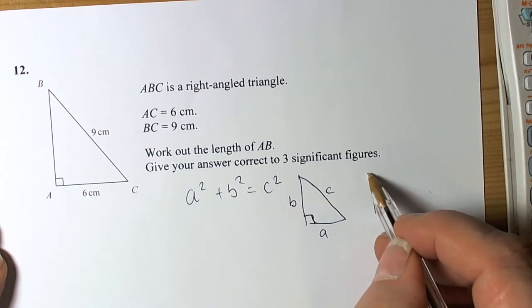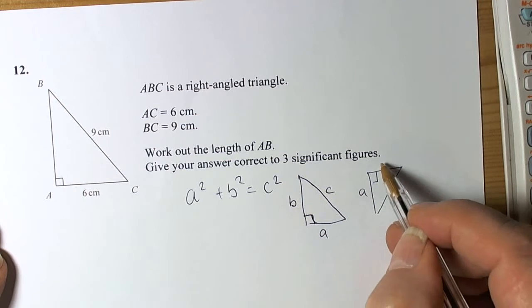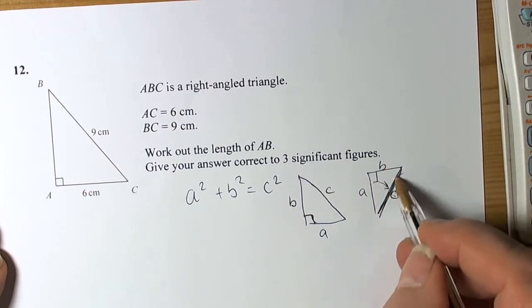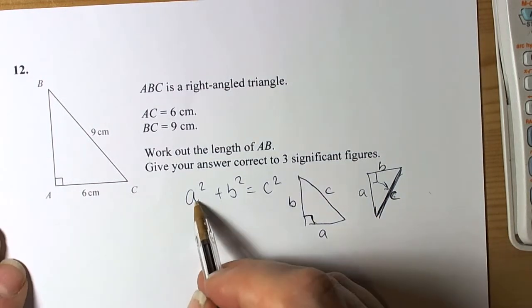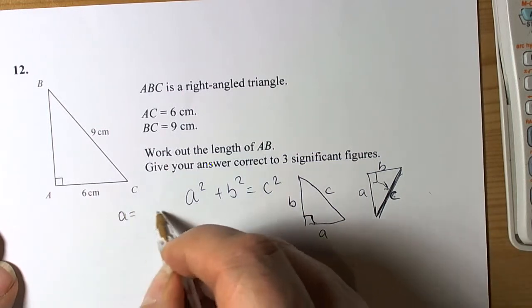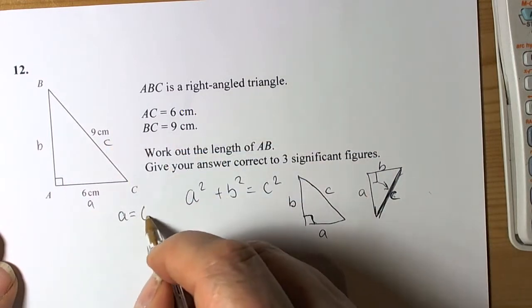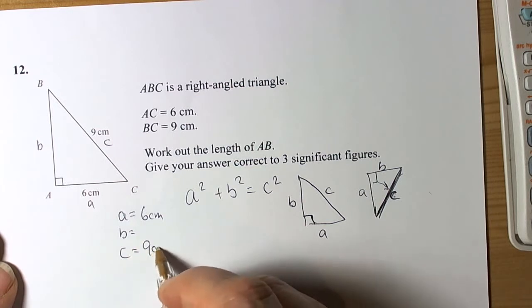Remember, it's important to do this, guys, because the triangle could be in any orientation, and we need to remember that the C is always opposite the right angle, and it's the longest side of the right angle triangle called the hypotenuse. So we've got the theorem written down, so let's identify the values we've got. So A, B and C. So A is worth 6 centimetres, B we don't know, and C is worth 9 centimetres.